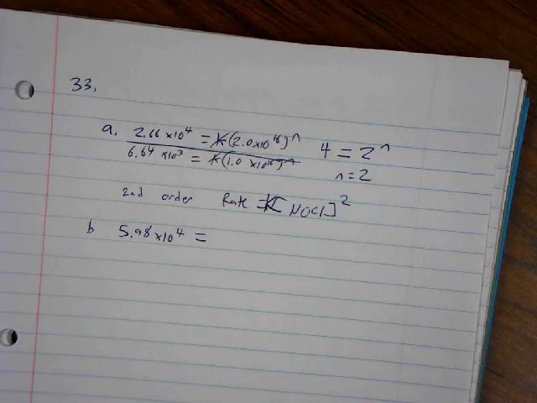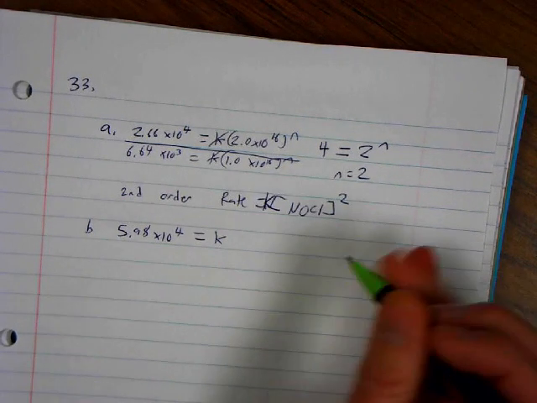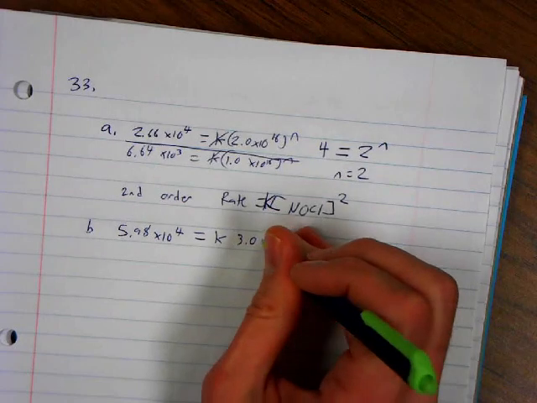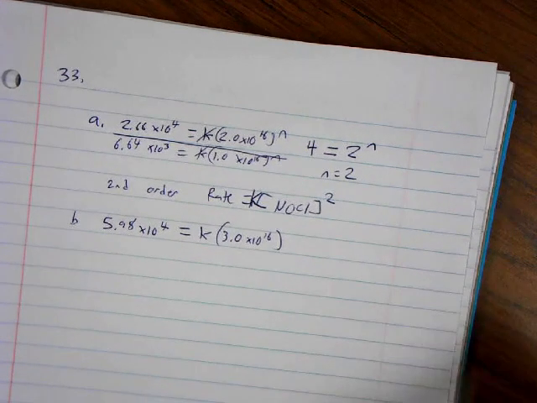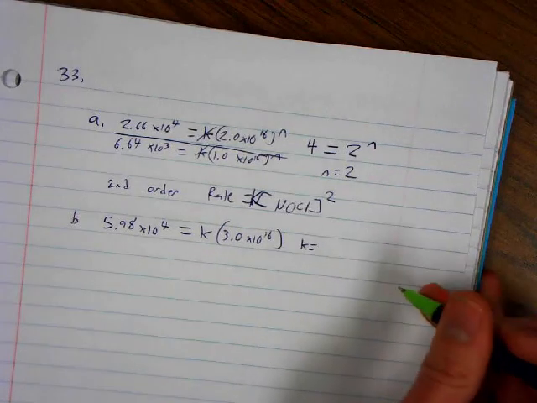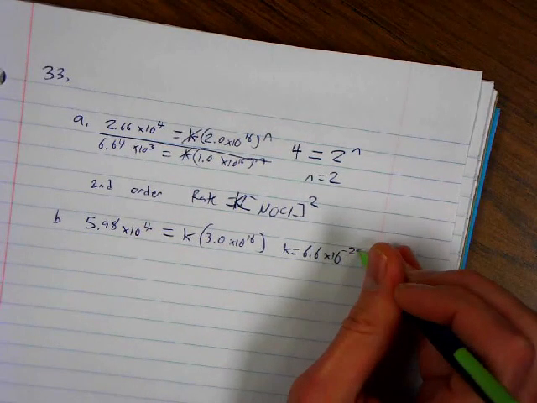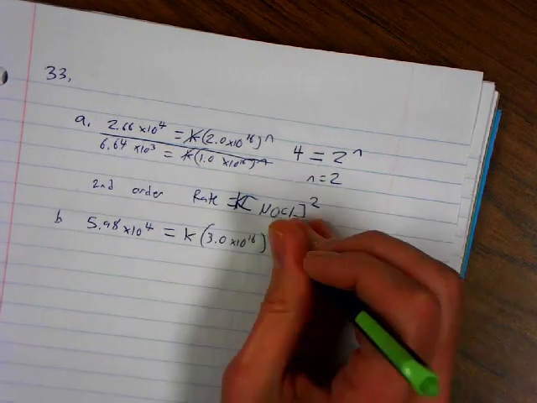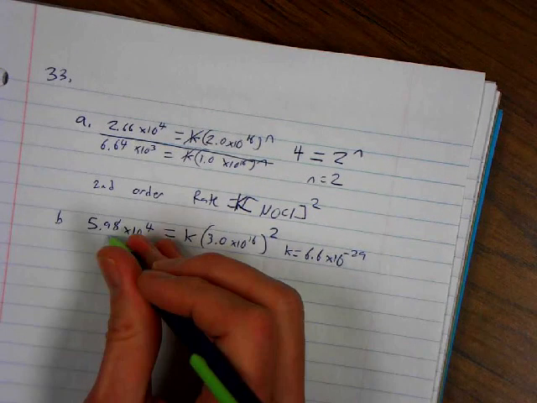Okay, sweet. So 5.98 times 10 to the 4th is equal to K times 3.0 times 10 to the 16th, squared. So you're going to solve for K, and you end up with 6.6 times 10 to the negative 29th. Now, if I do my units separate, I hate the units on these things.